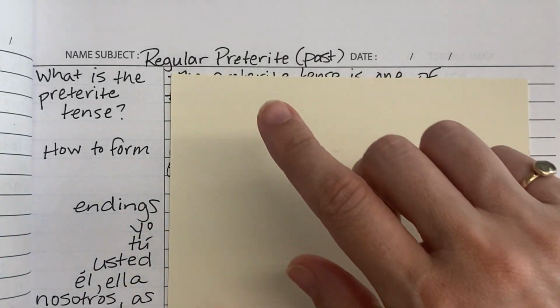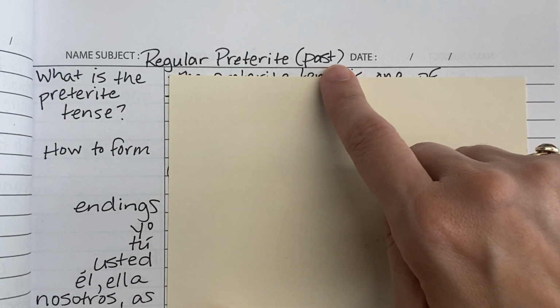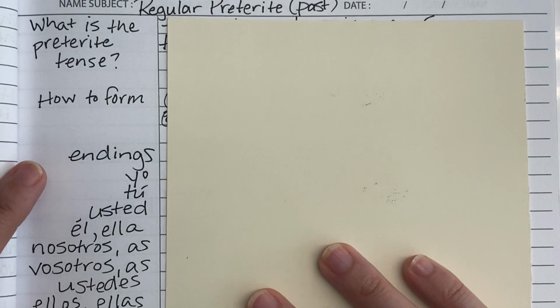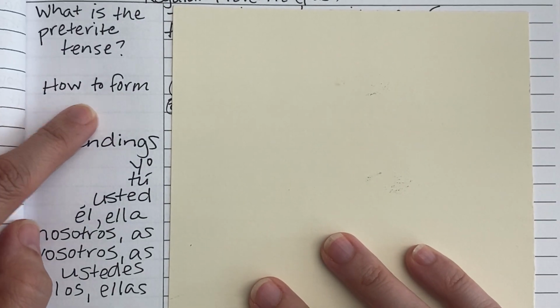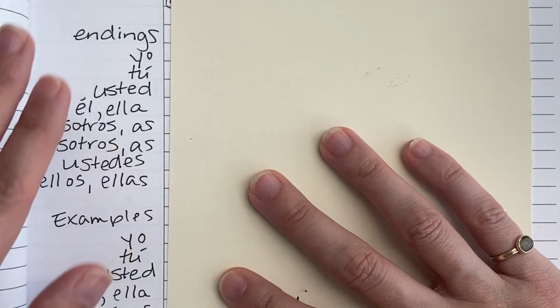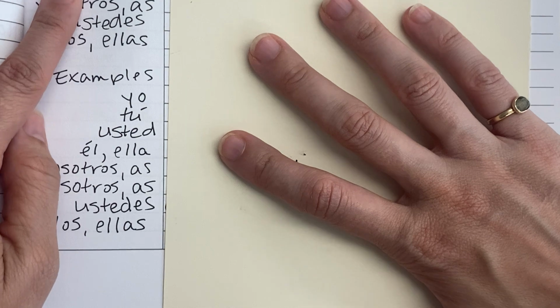Hola, hello. In this video, we are going to learn to use the regular preterite or past tense. First, we're going to look at what the preterite tense is. We're going to look at the steps on how to form it. We're going to look at all of the endings for the preterite tense, and then we are going to do some example verbs here.